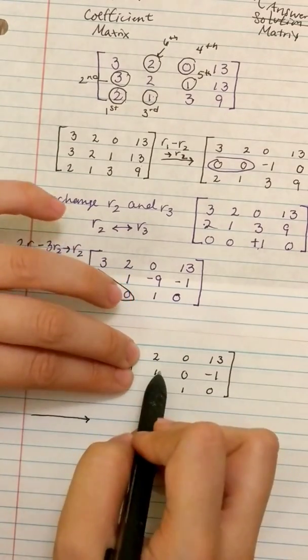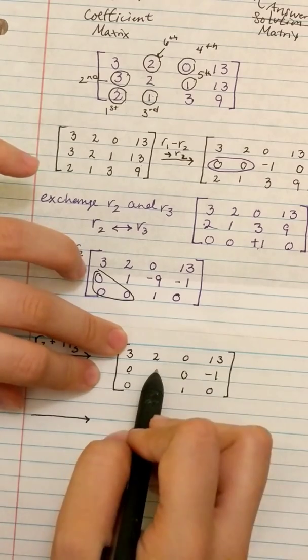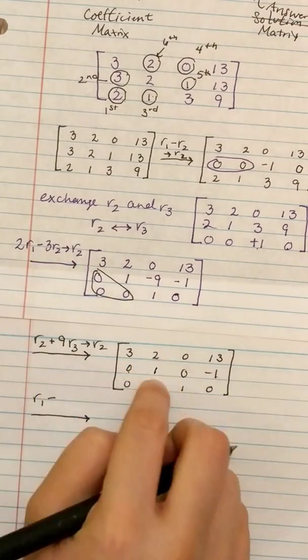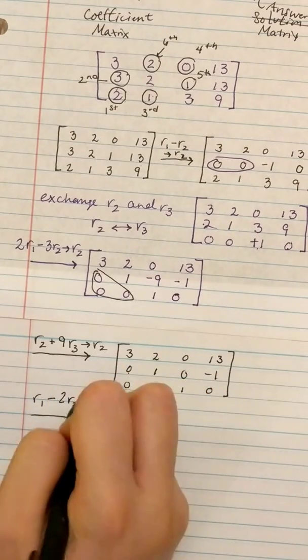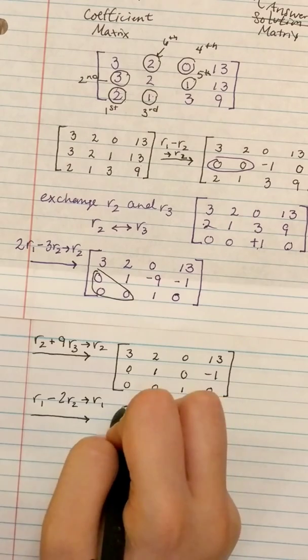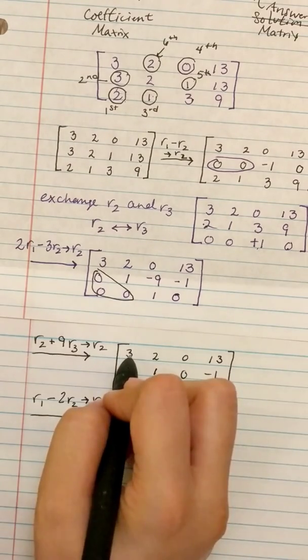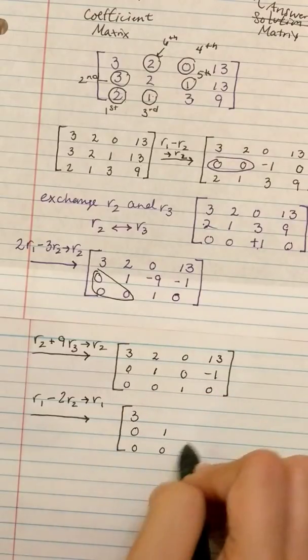So on row 2 and 1, there's a 0 here, so that's perfect. There's a 0. So I'm going to say R1 minus, the same signs, I'm going to subtract 2R2, and I'm going to place that into R1. So the 3 is going to stay the same, and the last 2 rows stay the same.